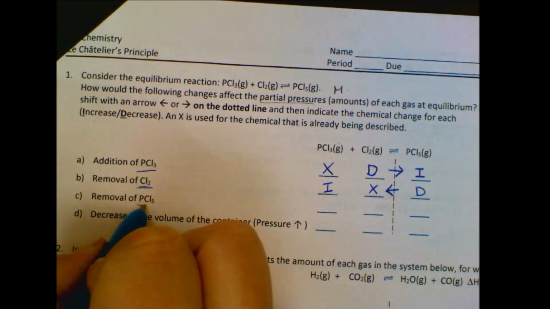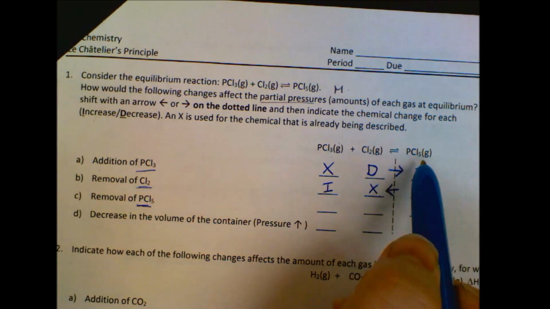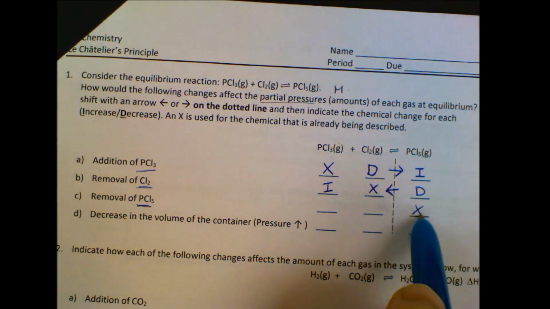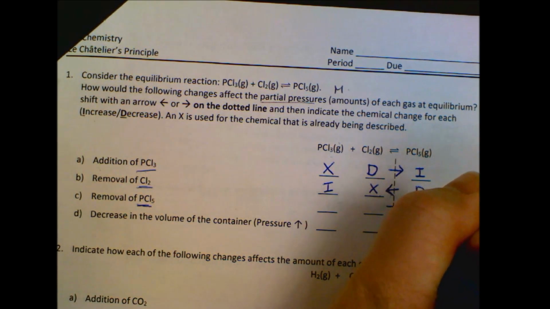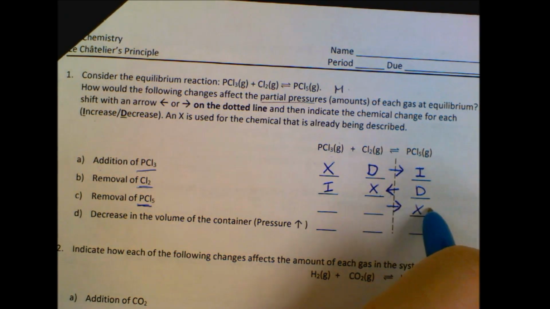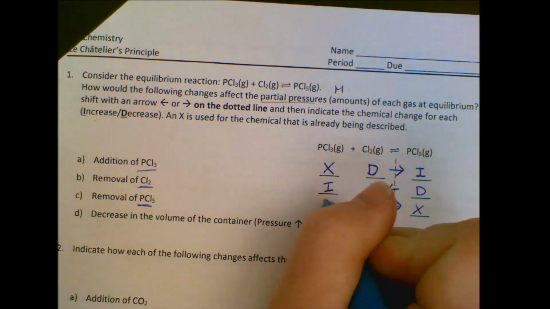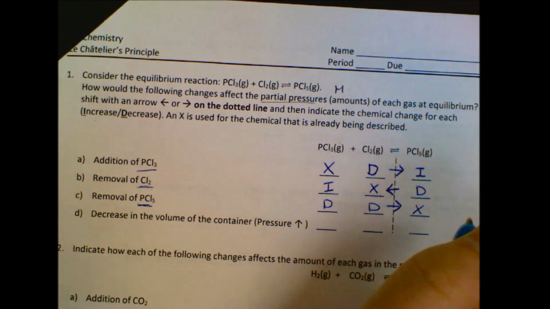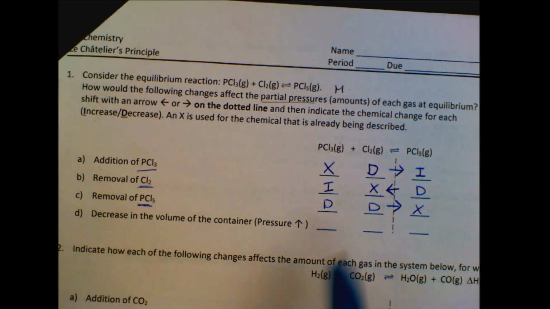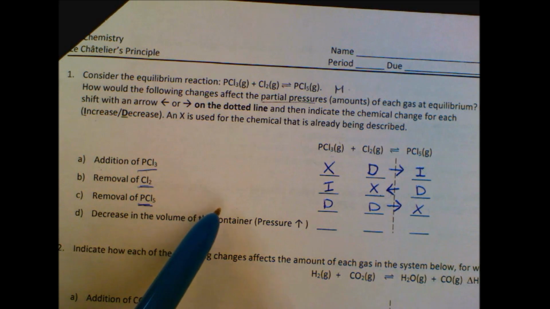Okay. Next one, removal of PCl5, so we're going to put an X on that one. So we're taking some away, so it's going to pull towards that chemical, which means if it shifts that way, we're going to replace the stuff that we removed, and we got to use up the chemicals on the left to make it. Okay, again, so your arrow always points towards the side that increases.